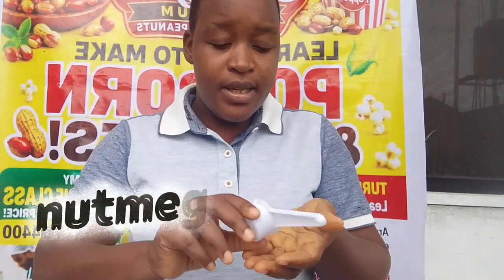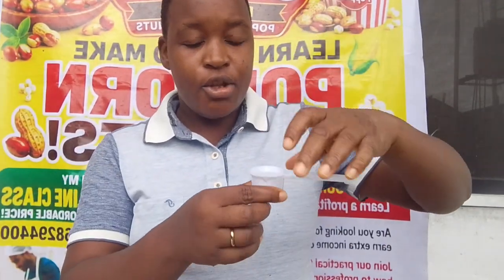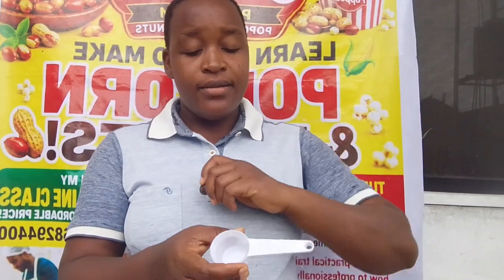So the last but not the least is this. This is nutmeg seed. I like using the seed because you will use your hand and grate it. You just get a grater and grate it. It will become powdered. But if you buy the sachet nutmeg, sometimes they mix it with other ingredients that you don't know. So it's better for you to get the seed, use your grater and grate it, or use an engine and blend it.